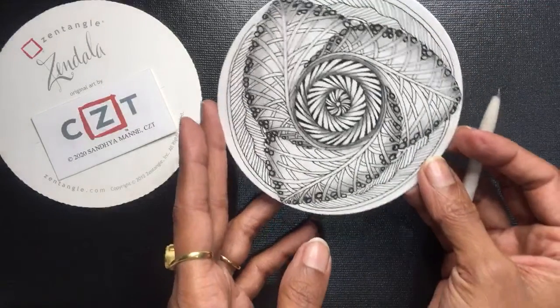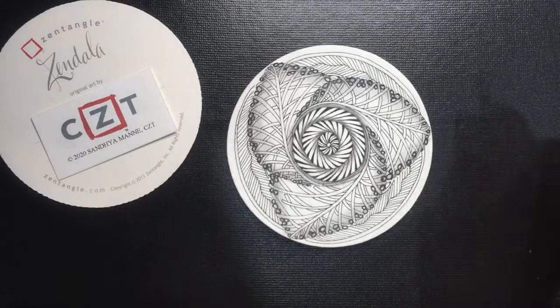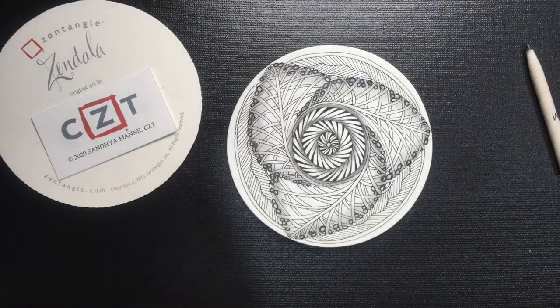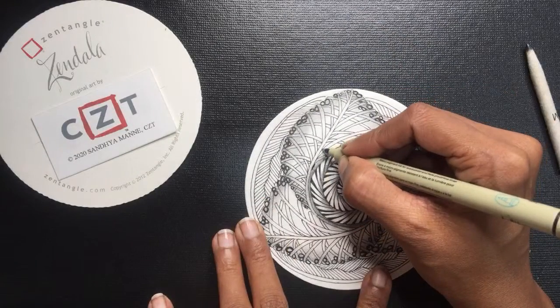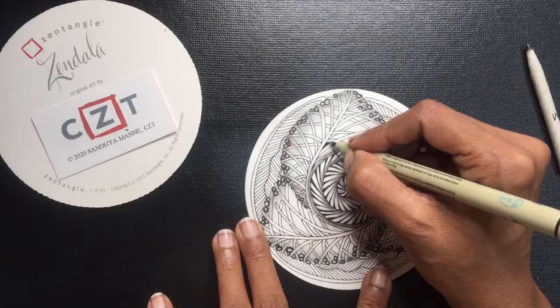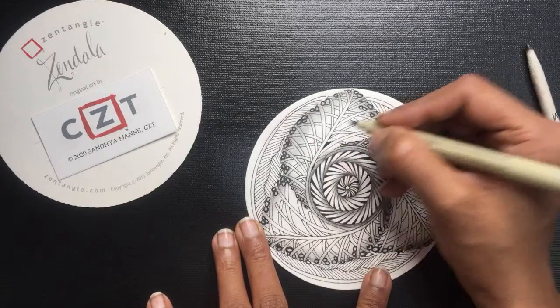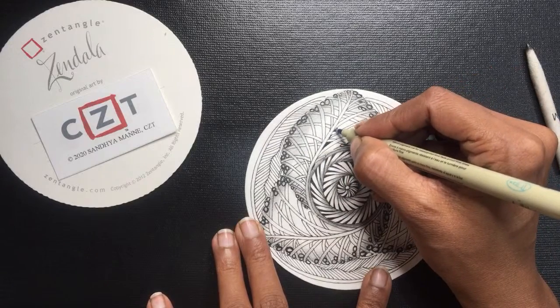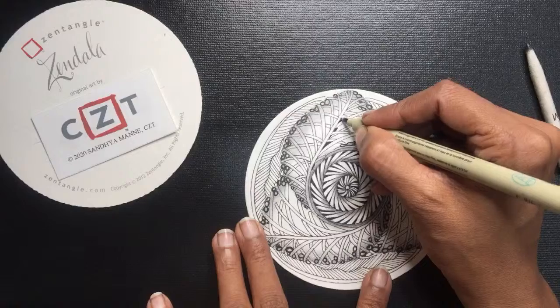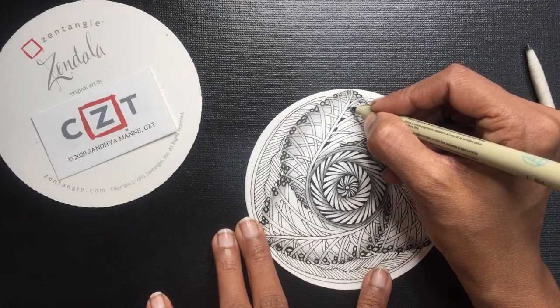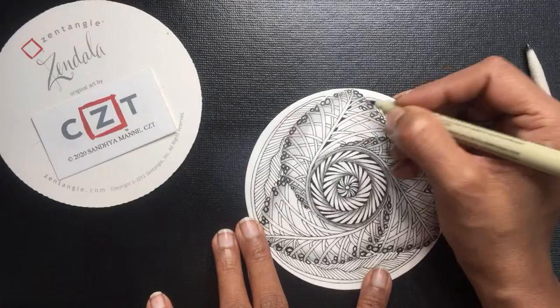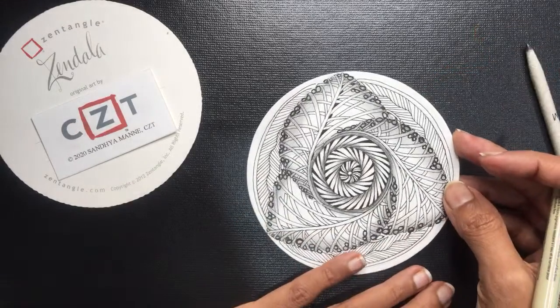Okay, so here's how it looks. Now I'm going to go ahead and add slight black around, right around this spine. So wherever there is space, I'm just going to fill that place with black. Like that, just a bit.